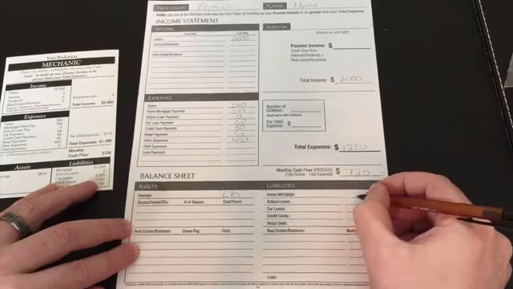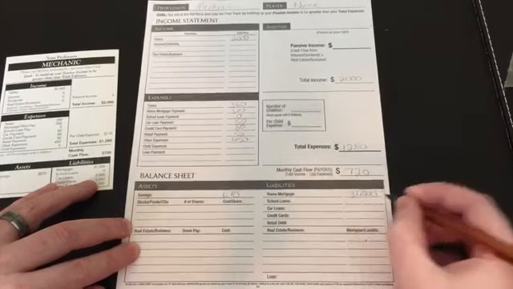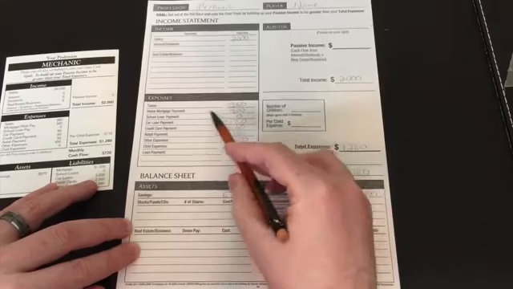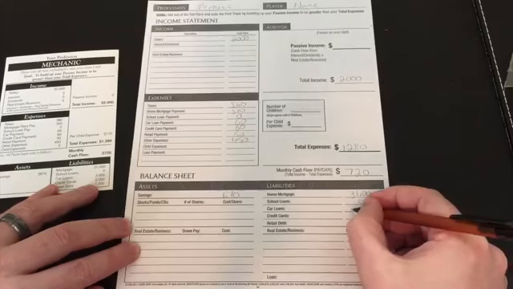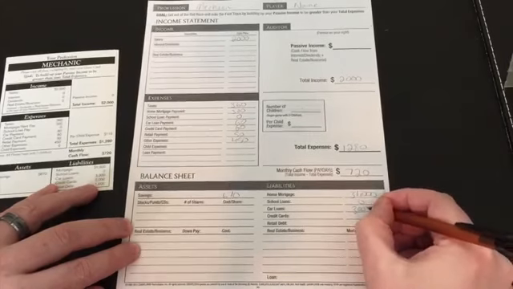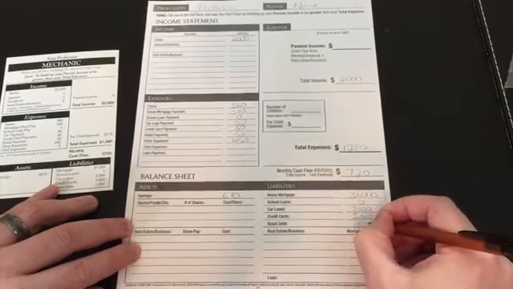And then we have our liabilities. So we've got a mortgage of $3,100. You might notice that this mortgage has an existing payment of $300 per month. Same thing with our car loan, credit card debt, and retail debt.